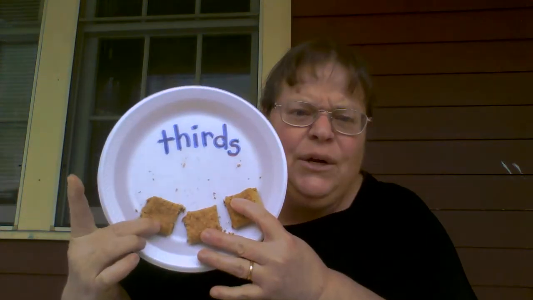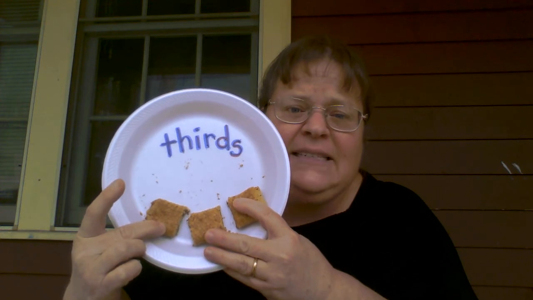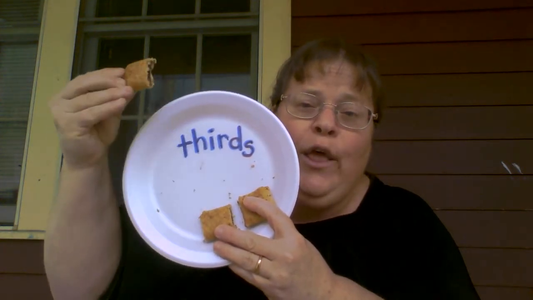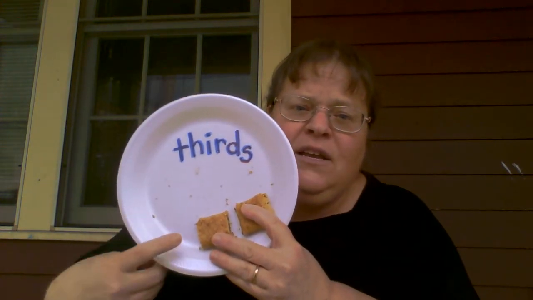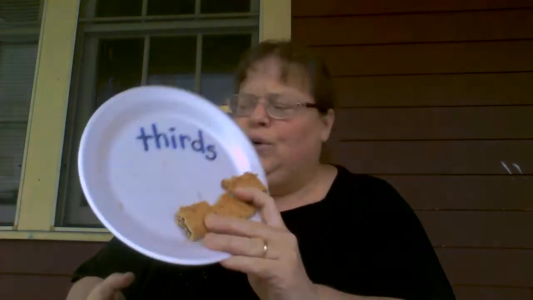Thirds is a little bit harder to cut because when you're doing halves, it's a little bit easier to look and see, oh, how do I think half will look? But when I cut it into thirds, let's see if I can hold it from the bottom. When I cut it into thirds, I have 3 pieces that are the same size. If I were going to eat 1 piece, I would say I am eating 1/3 of the cereal bar, and that would mean that there were 2/3 left. So this is thirds, and the last one is fourths.